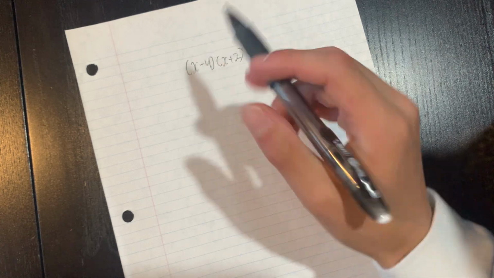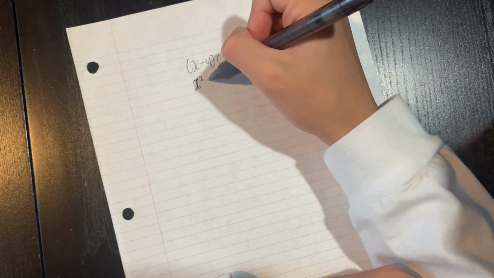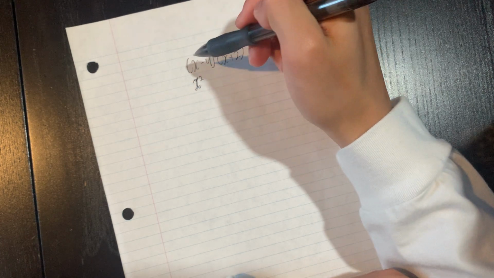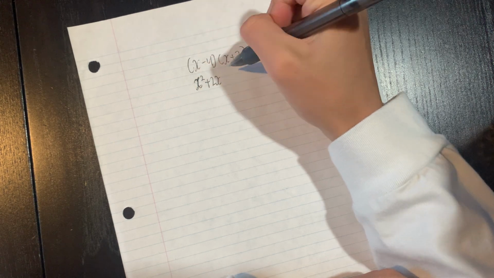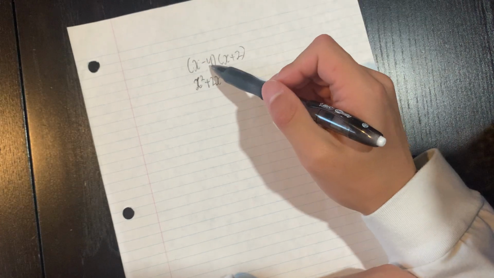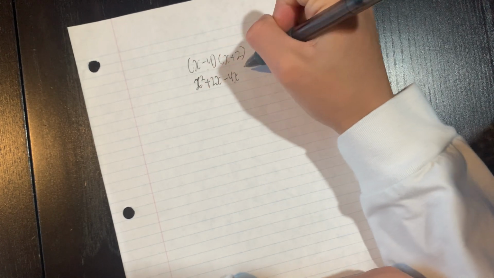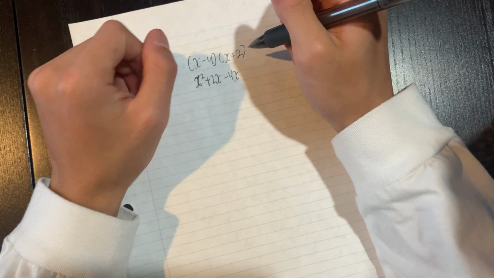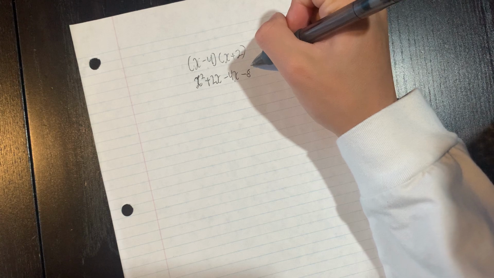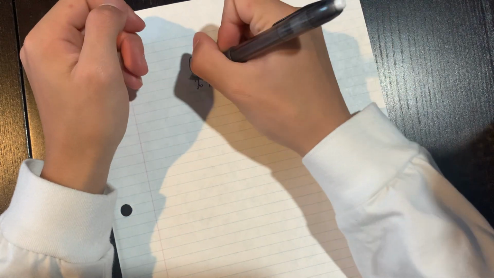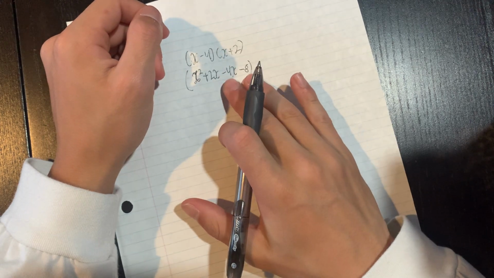All right, so x times x is x squared. And then we're going to have to go x times 2. X times 2 is 2x. Then negative 4 times x is negative 4x. And then that would be negative 8. Right? And that's how you get the equation.